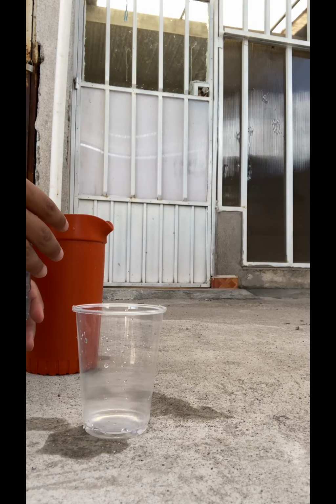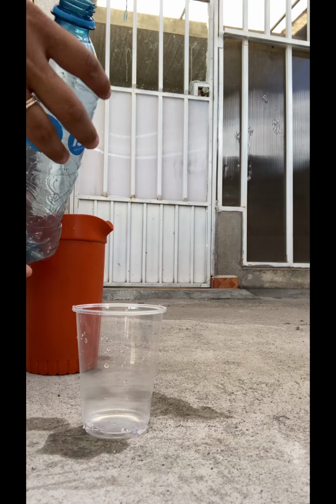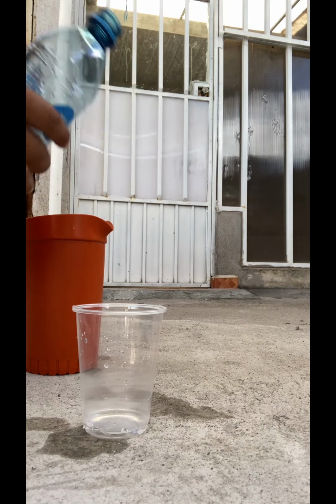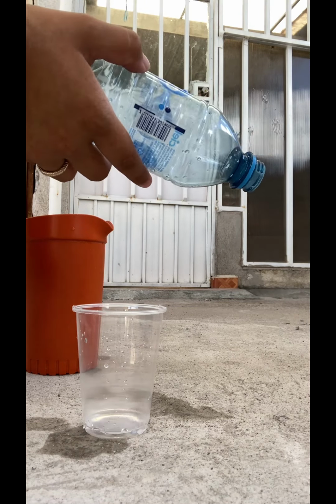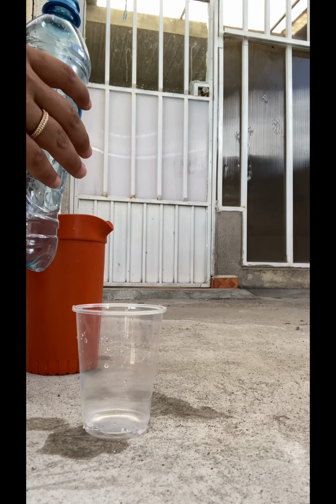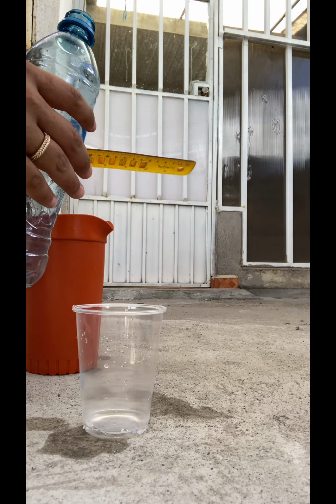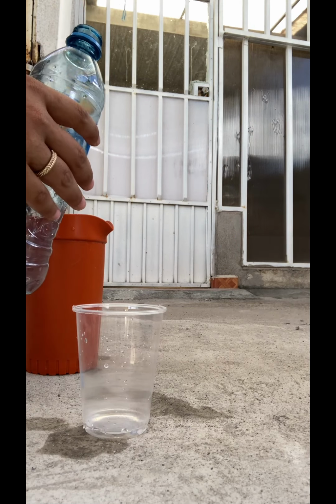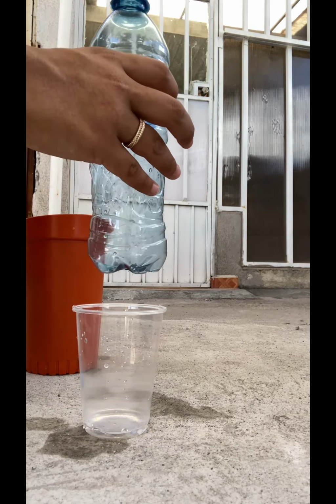Now for the third experiment, we're going to do kind of the same process as the other experiments, but now we have to record the value of the height of the water.